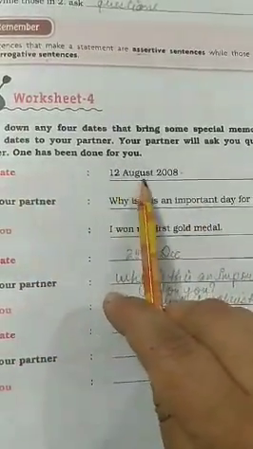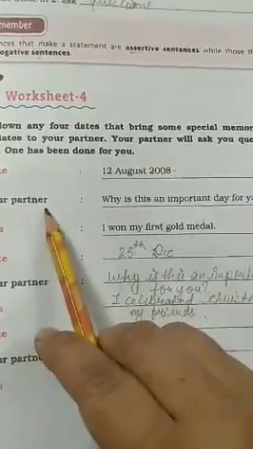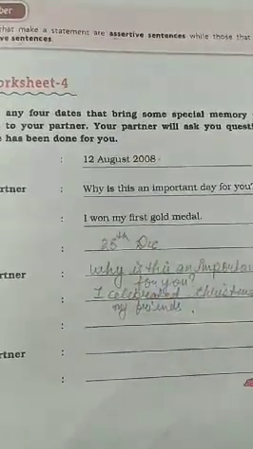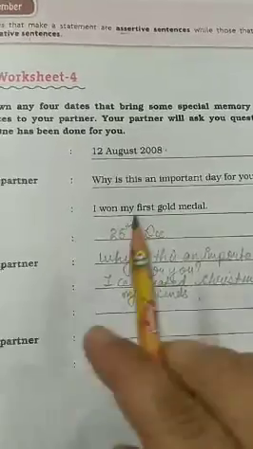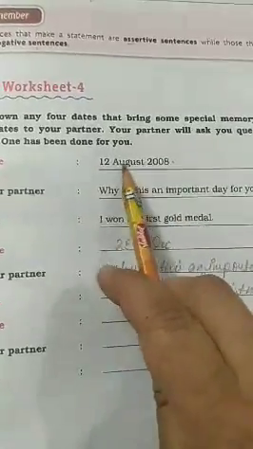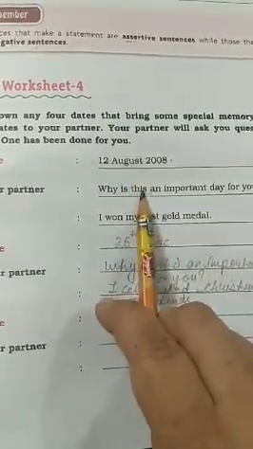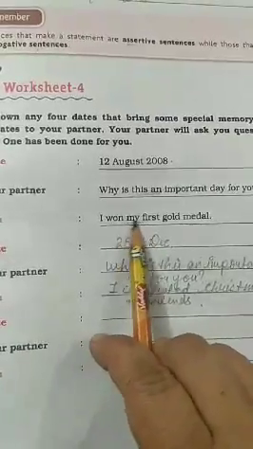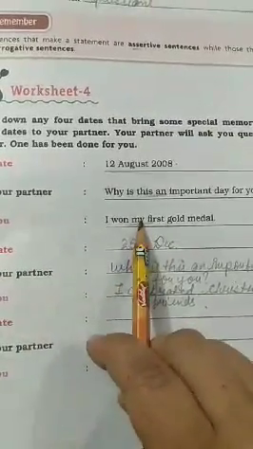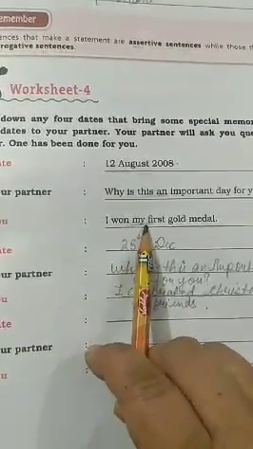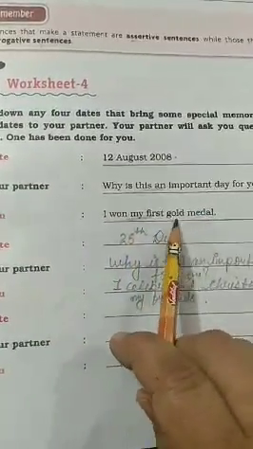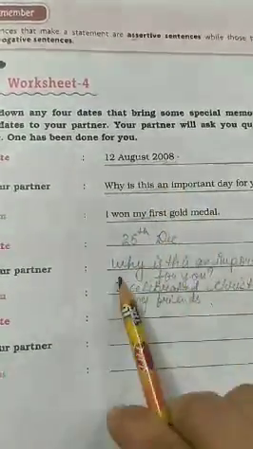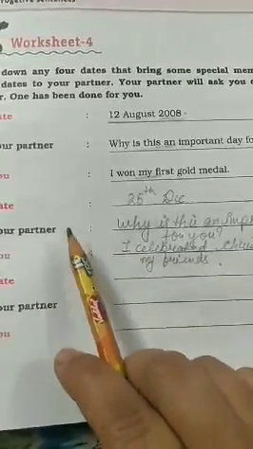Suppose you write a date, 12 August 2008. Then your friend will ask you a question: why is this an important day for you? ये डेट आपके लिए क्यों important है? Then you will answer what has happened on this date. So this is an interrogative sentence and this is an assertive sentence. When you answer this question, that sentence will be an assertive sentence. So what will be your answer? I won my first gold medal. That is why this date is important for you. Fine.